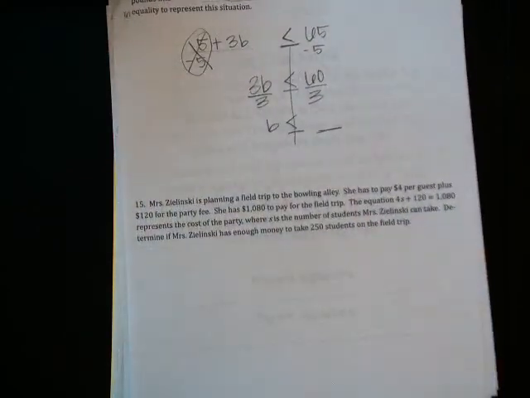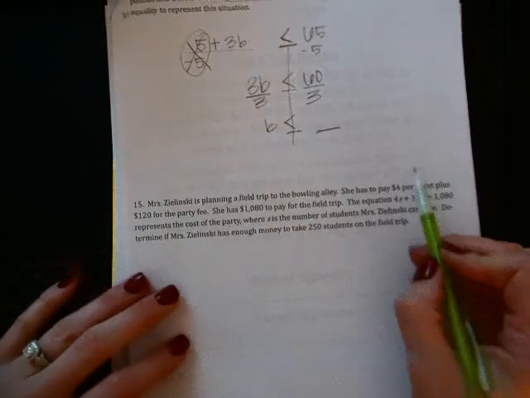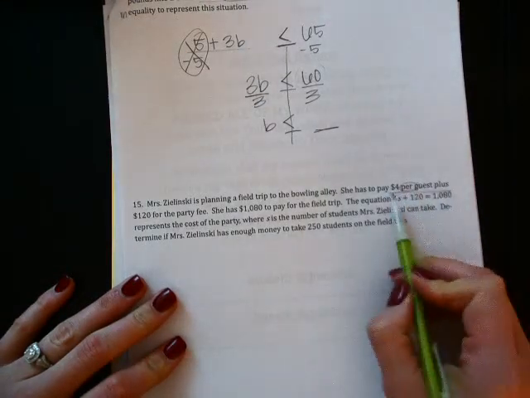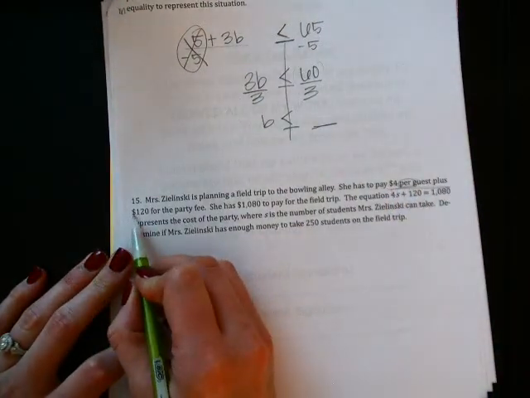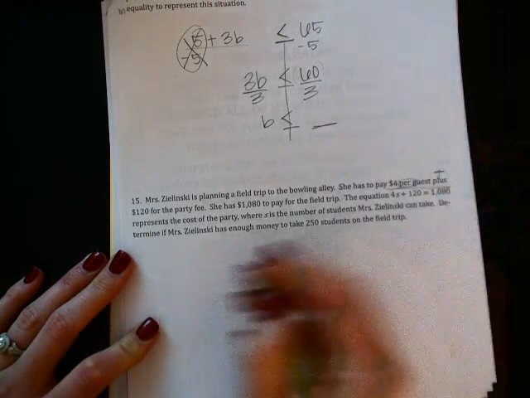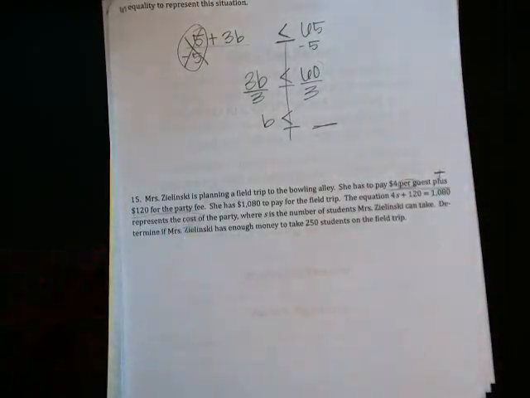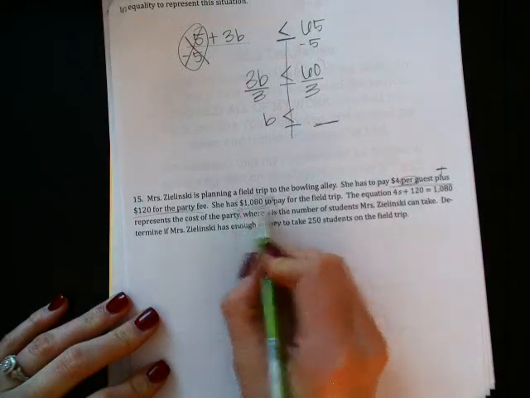Okay, Mrs. Zielinski is planning a field trip to the bowling alley. $4 per guest, plus $120 party fee. Okay, she has this much money, so that's my total.